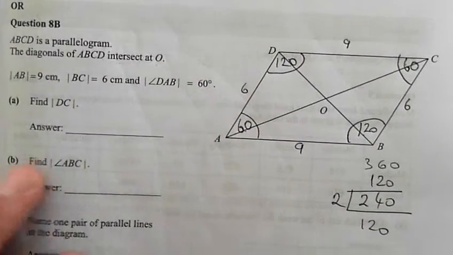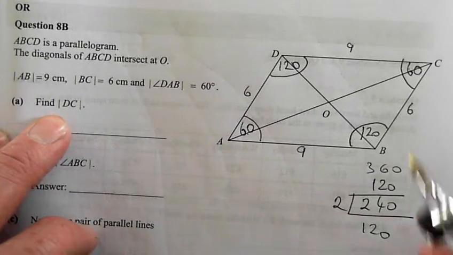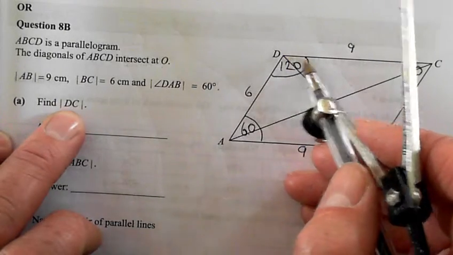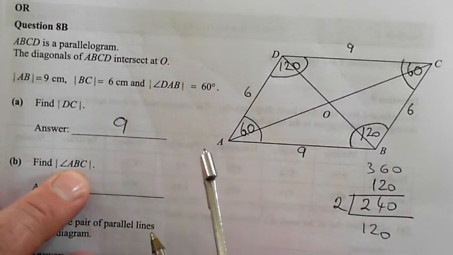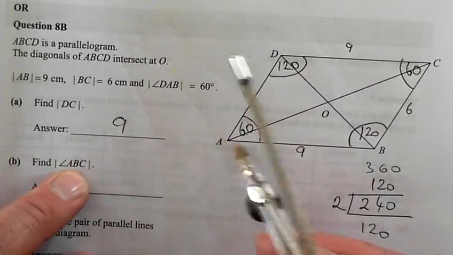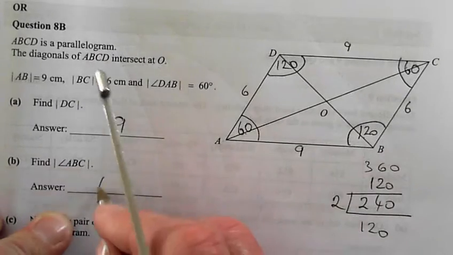Find DC. Well, that's easy. The length of the line DC is 9. Find the angle ABC. 120. I just did that.